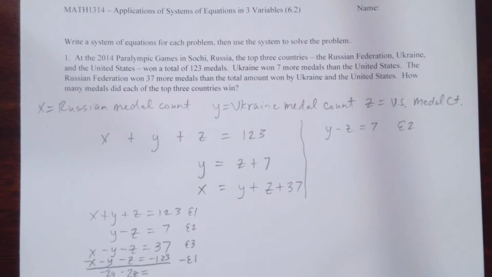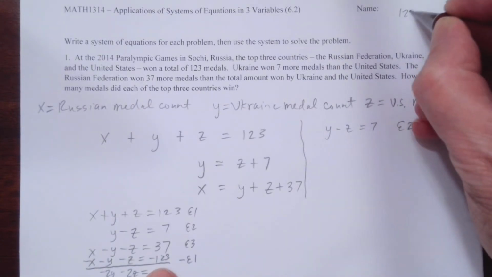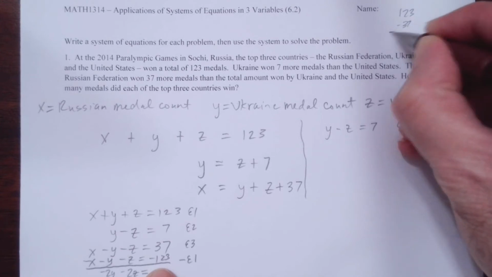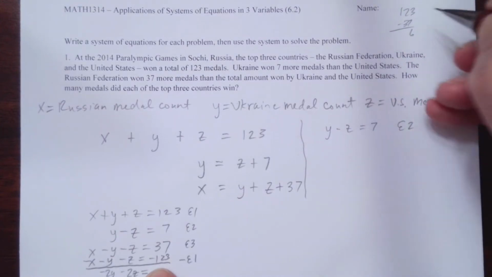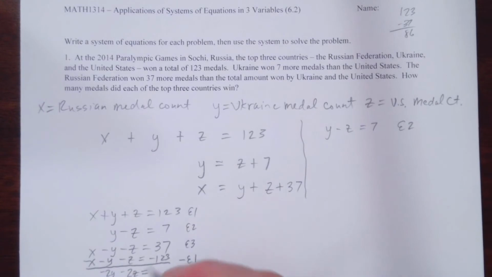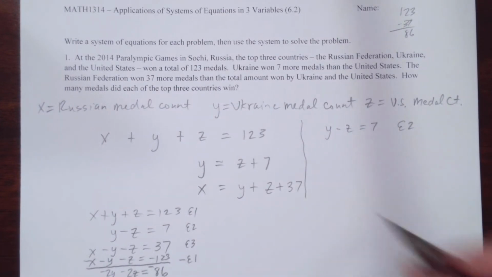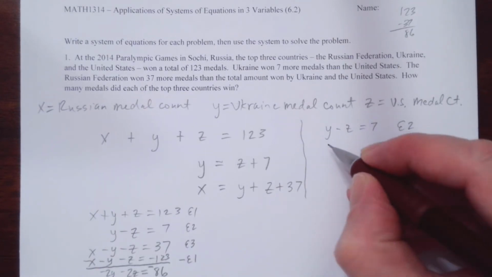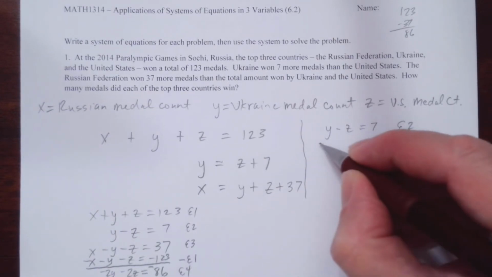Let's see, 123 minus 37, and we're going to get 86. And that would be negative since the bigger number was negative. All right, so let's go ahead and rewrite that. We'll call that equation 4. We'll write that right here.